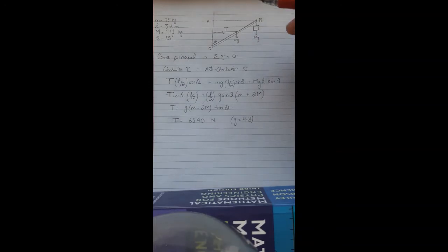We're going to use the same principle. We know that the system is in equilibrium, so the sum of torque would be 0. There are three forces acting on the system. The first one is the weight due to this mass. The second one is the weight of the rod itself. And the third one, which balances these two, is the tension in the cable.